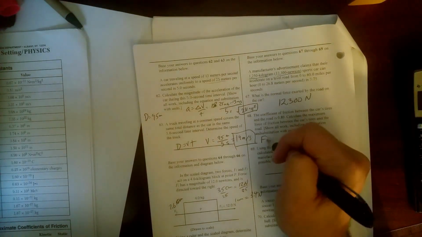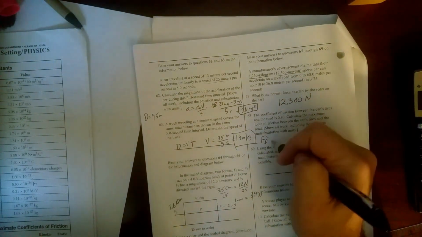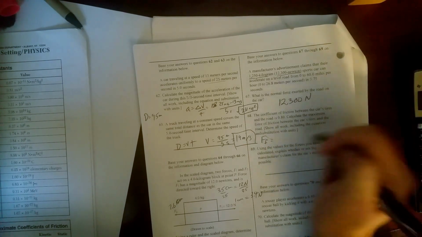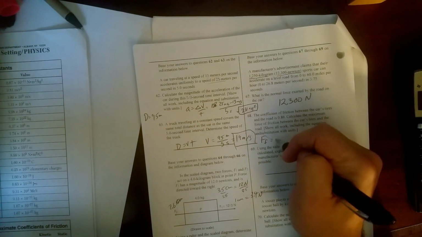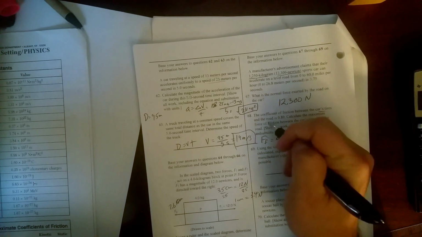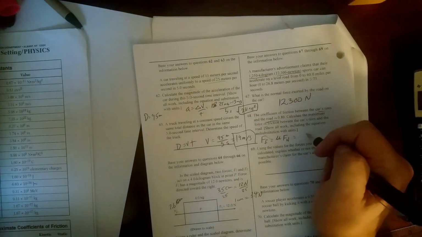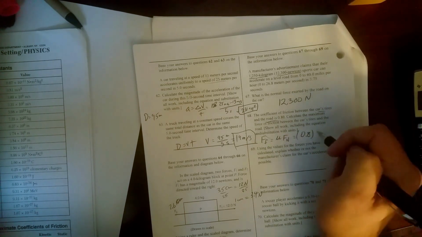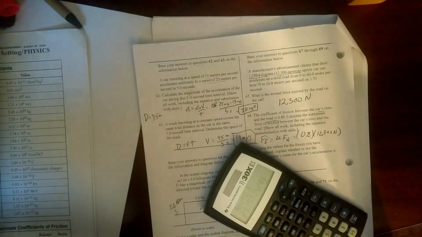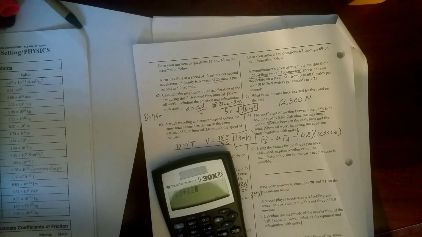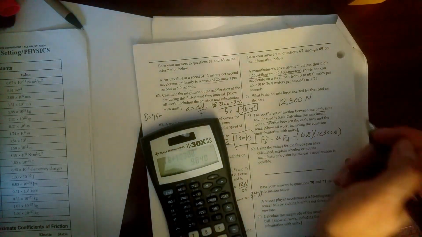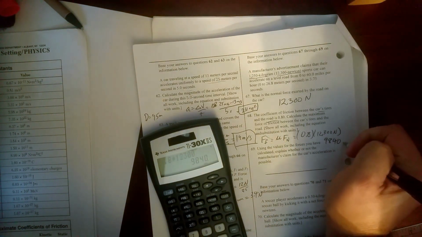So, in this case, the maximum force of friction is going to depend on F sub F equals mu times the normal force, which is 0.8 times 12300 newtons, gets us 9840 newtons.